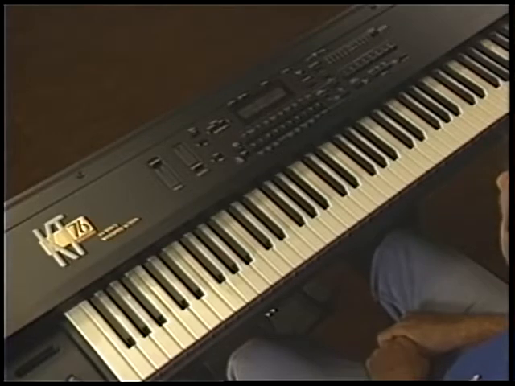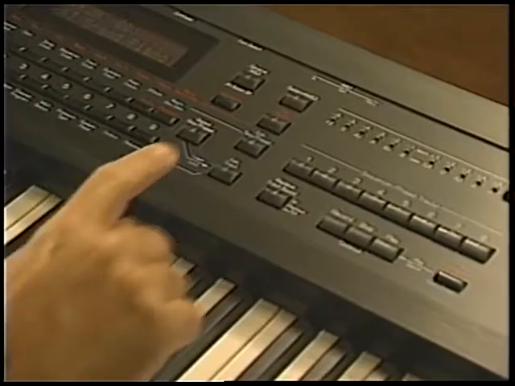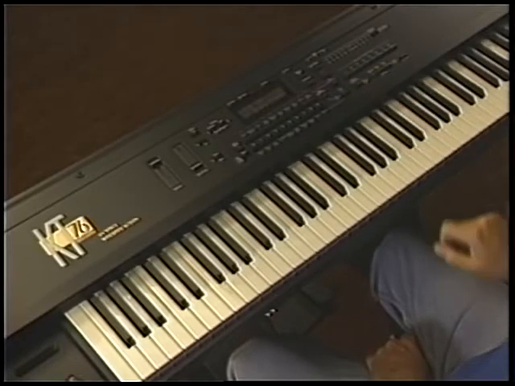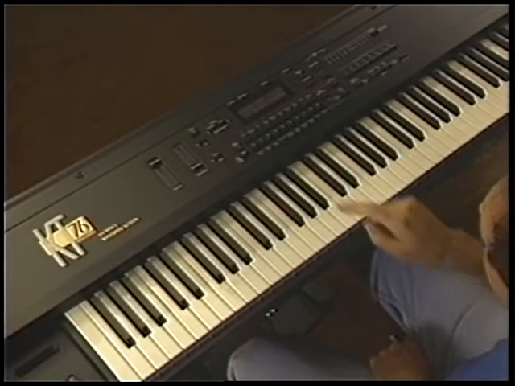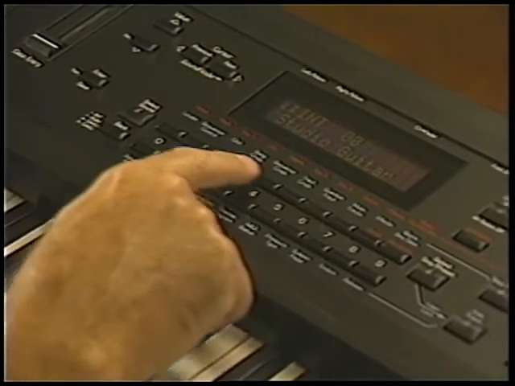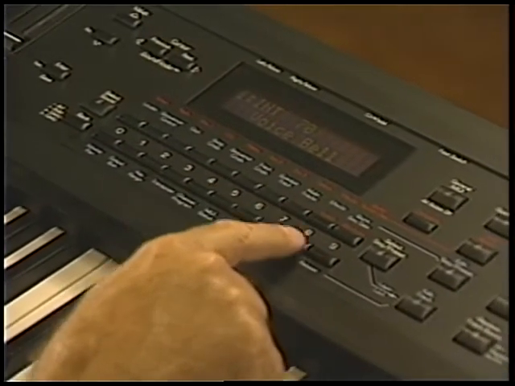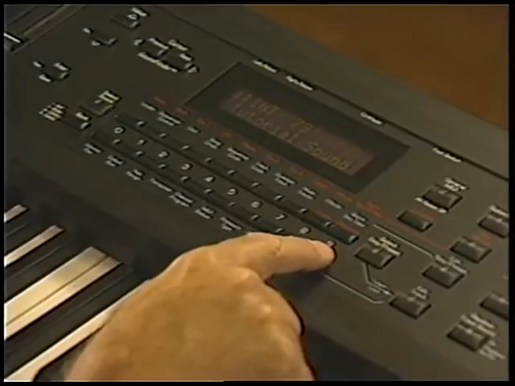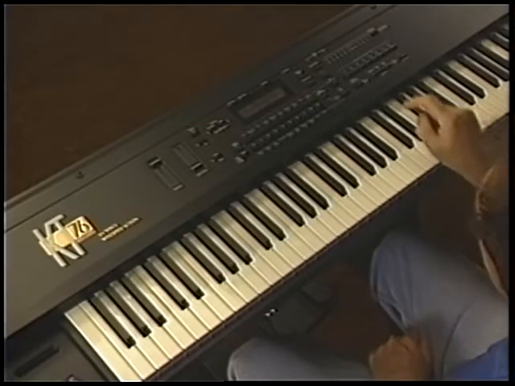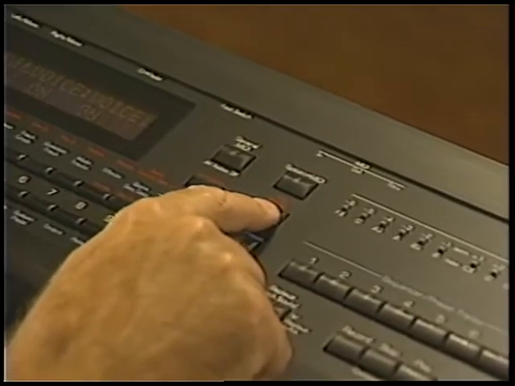Anytime you want to modify or change the effect associated with a particular sound, you will first need to enter the Edit Sound mode. Before we do this, let's go back to our tutorial sound. Press the bank button, then press the upper 7 button and the lower 9 button. Now, enter the Edit Sound mode by pressing the Edit Sound button.